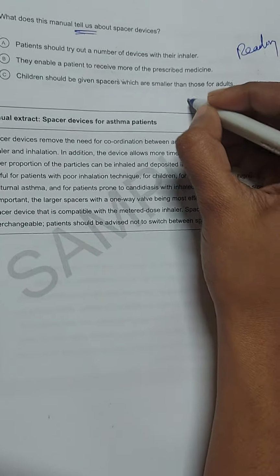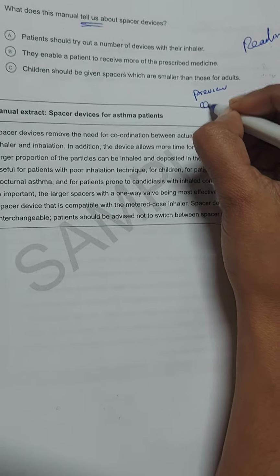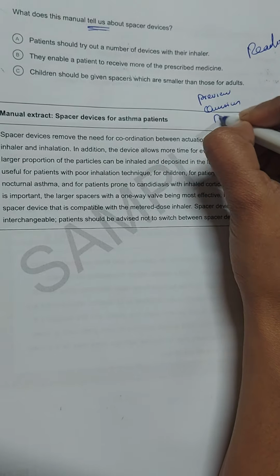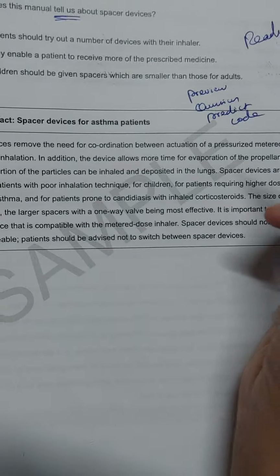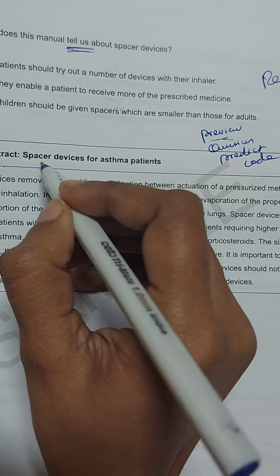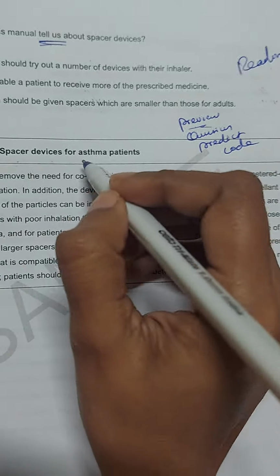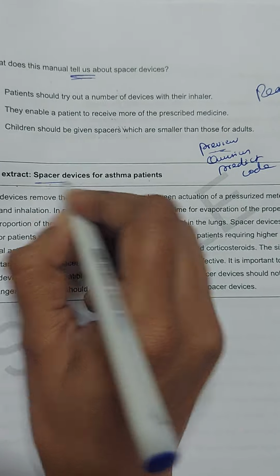So again I will follow the same: preview, question, predict, and then code. Okay, now if you see this, first option is, let me preview it: manual extract spacer devices for asthma patients. So it is mainly about the spacer devices.